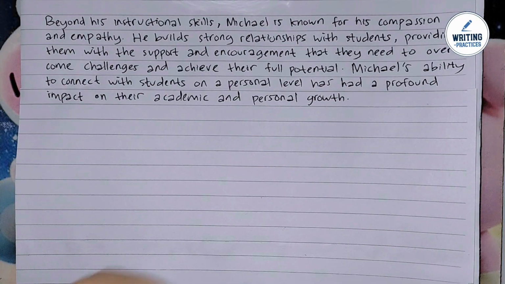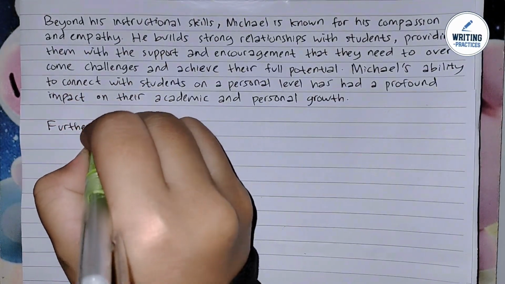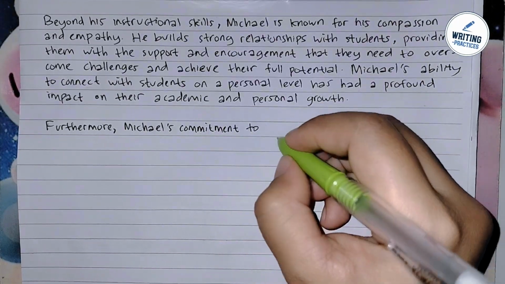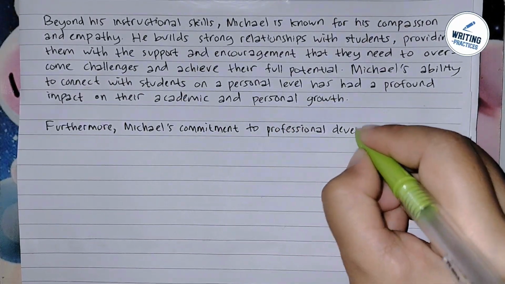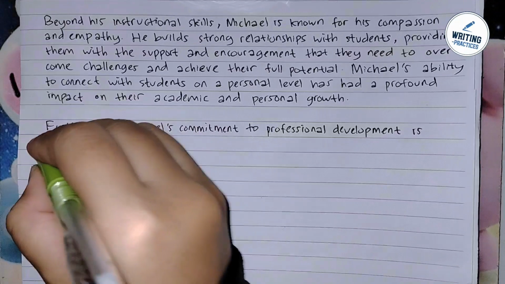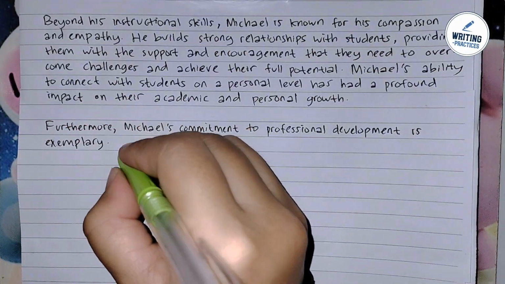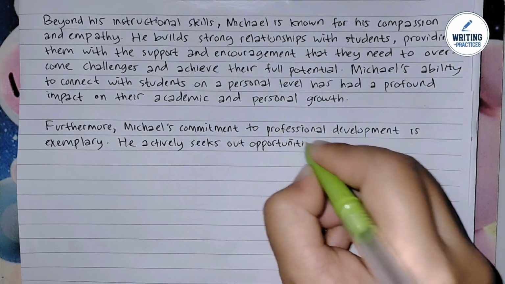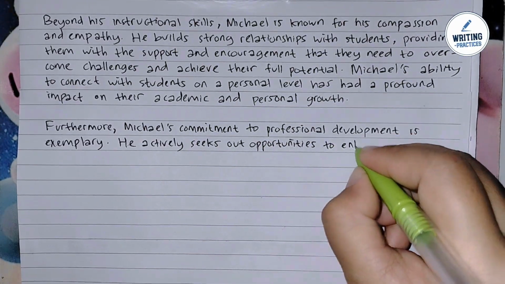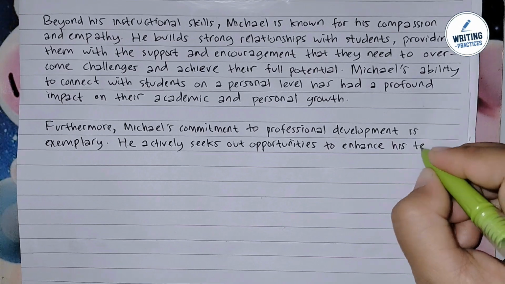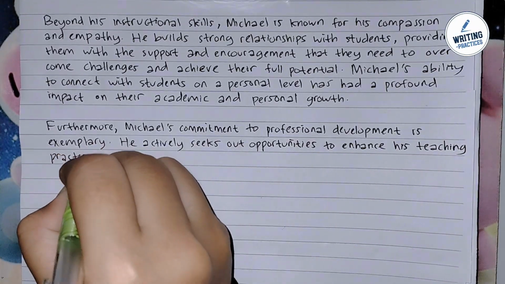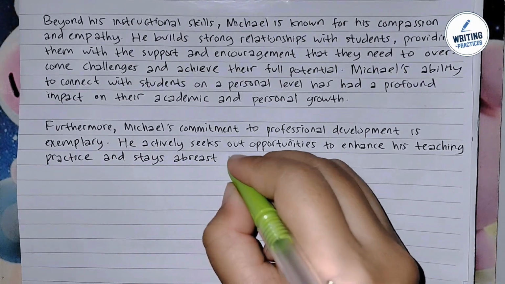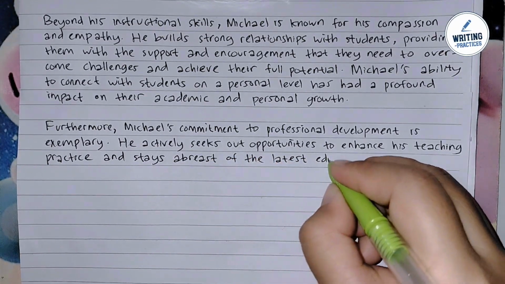In paragraph 4, write the candidate's professional development and contributions to the school community. The goal here is to showcase the candidate's commitment to professional growth and school involvement. And therefore, you need to comment on the candidate's dedication to continuous learning and professional development. For example, you may write, "Furthermore, Michael's commitment to professional development is exemplary." And then, mention their participation in educational research and efforts to stay updated with teaching methodologies.